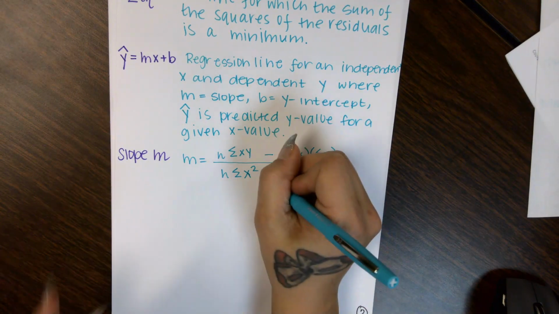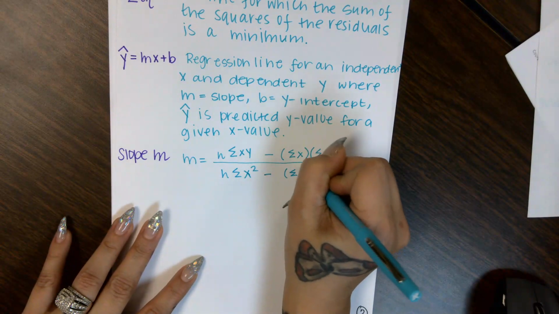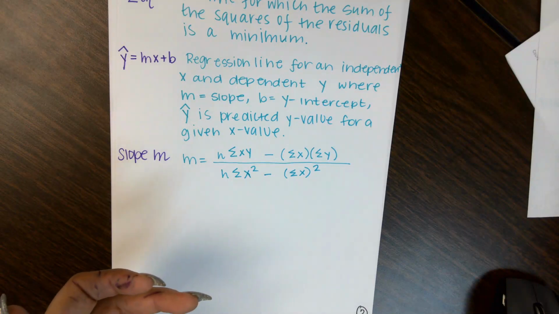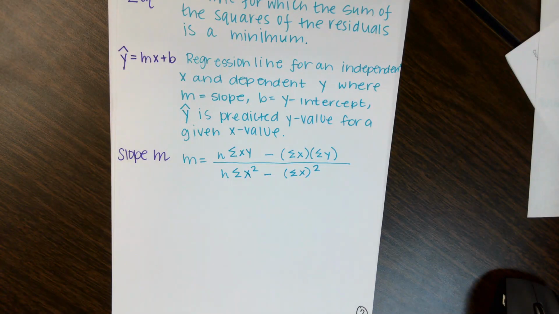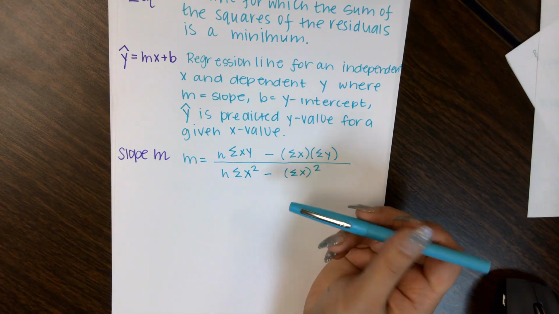Okay, and then we're going to subtract from that. Open your parentheses and sum your x's, close, and then square that quantity. So definitely a little bit different than the college algebra slope, right? Remember, if you find each little individual and then you sum, you're just placing those numbers into your little formula right here. And then you could use your calculator.